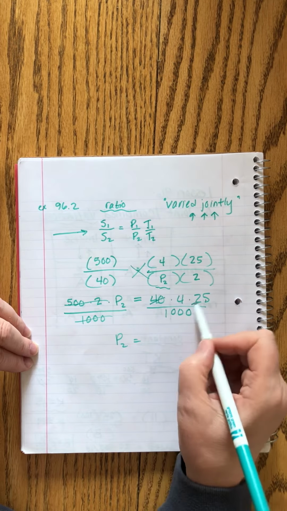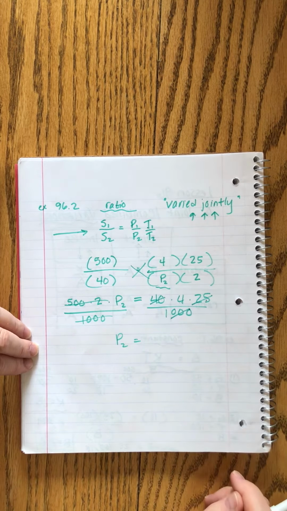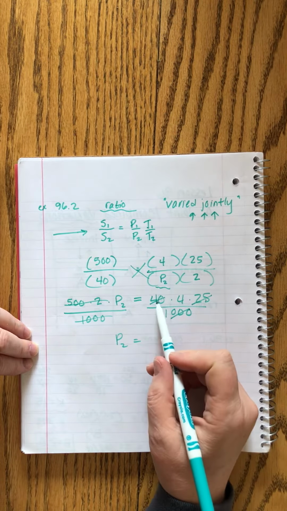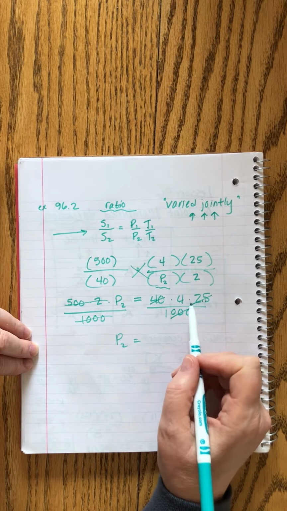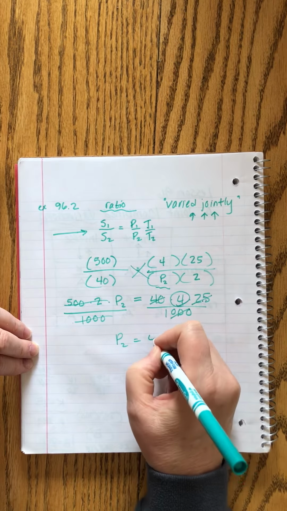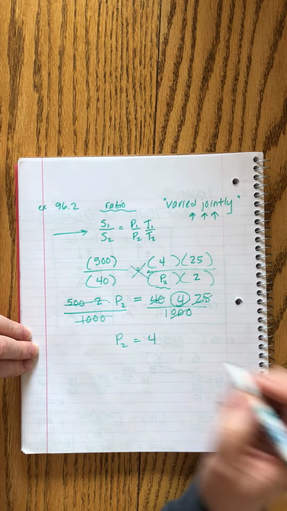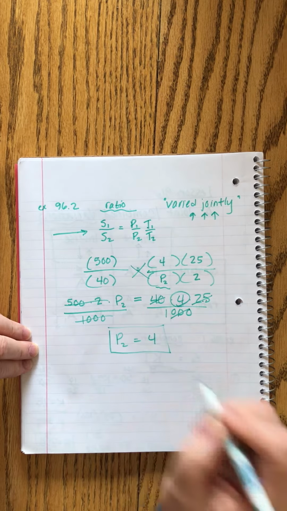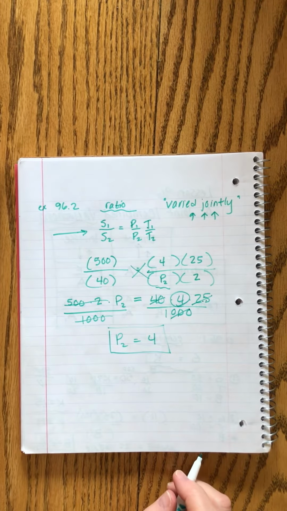So this and this all cancel. You can write that out and test it if you are not quite sure, but 40 times 25 equals 1,000. 1,000 on the top cancels 1,000 on the bottom, and that means that the number of plums that we have in the end is 4. Pretty cool, right? I like that.